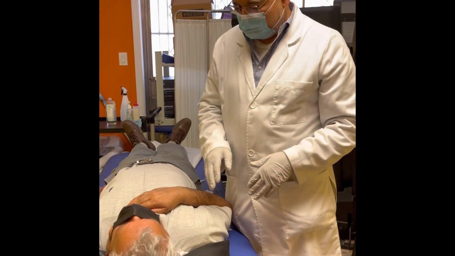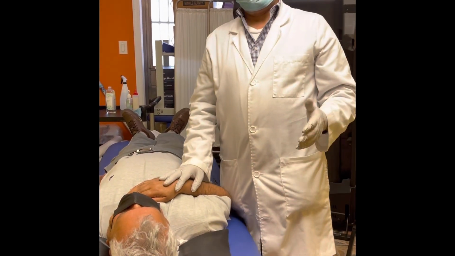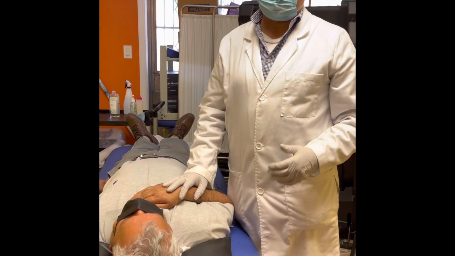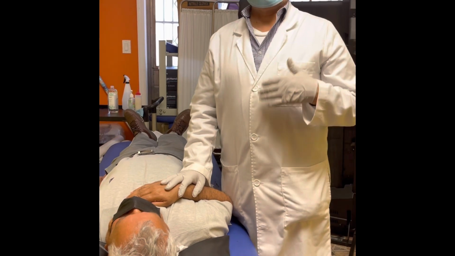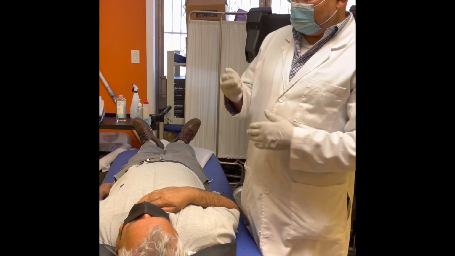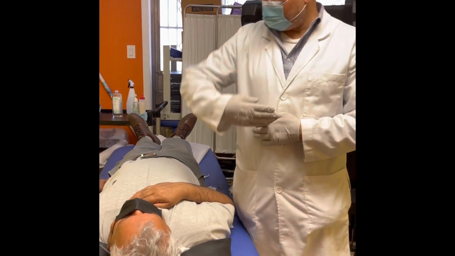But you also have to know that the scalene is an accessory respiratory muscle. It's not supposed to work when you're resting and relaxing. It's supposed to work only when you're competing, like running, jogging, swimming, to open the first rib, moving with the bucket handle.